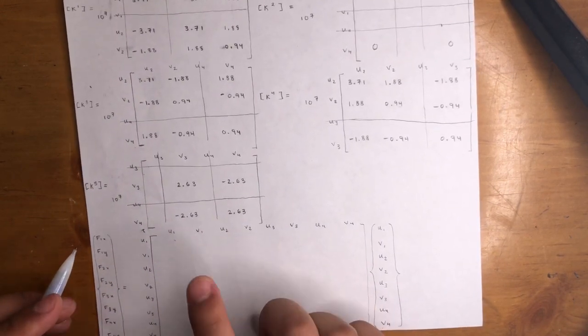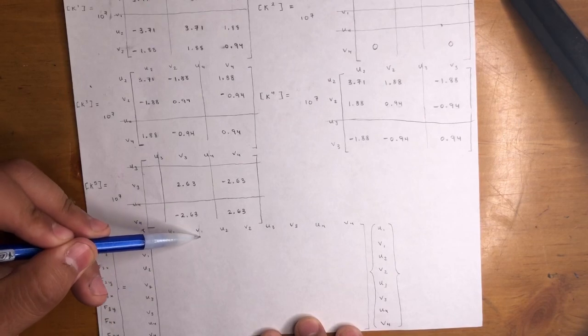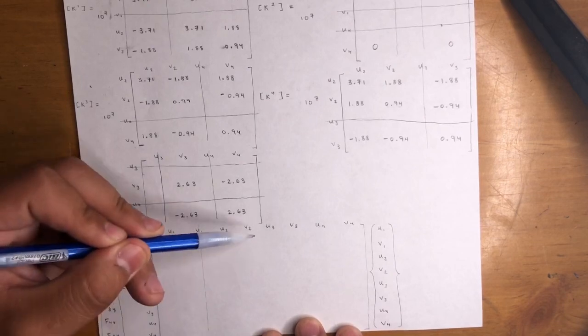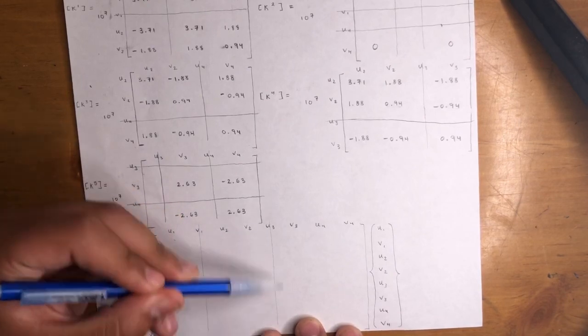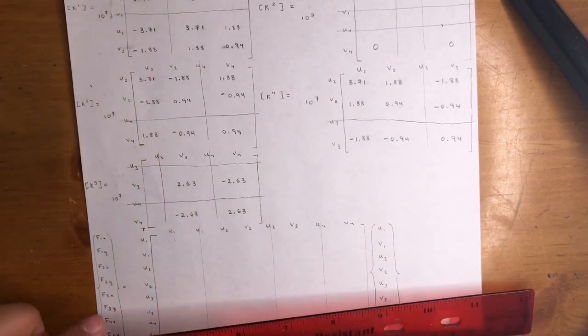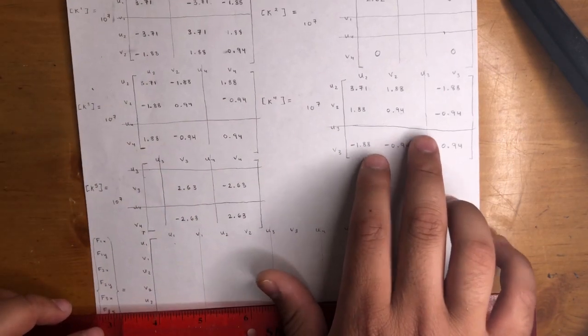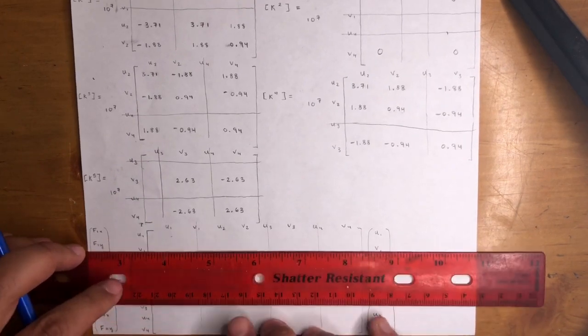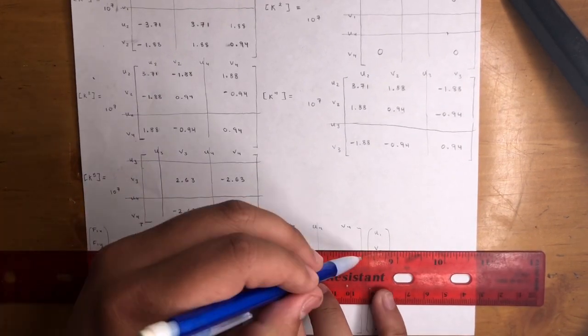Let's apply the boundary conditions one more time. So we know V1 is gone, we know U3 is gone, and we know U4 is gone. Then I had a straight edge here the whole time, so I didn't have to mess that one up. But we also do it across, right? V1, V1, so that's gone.